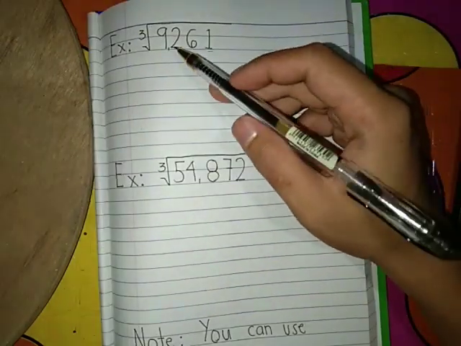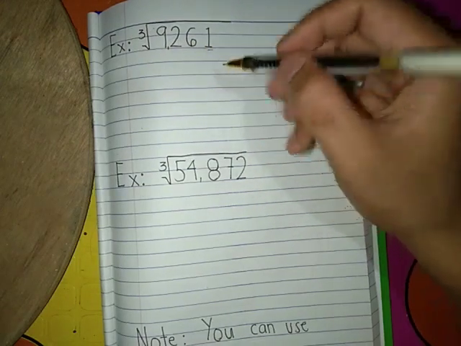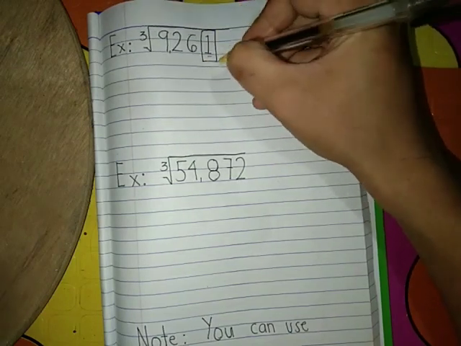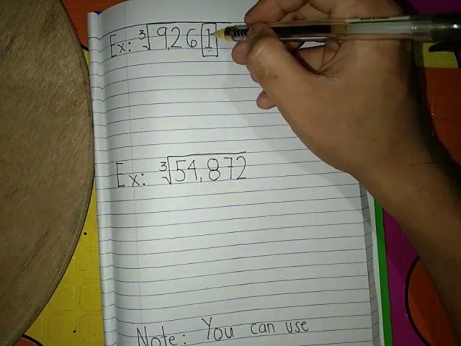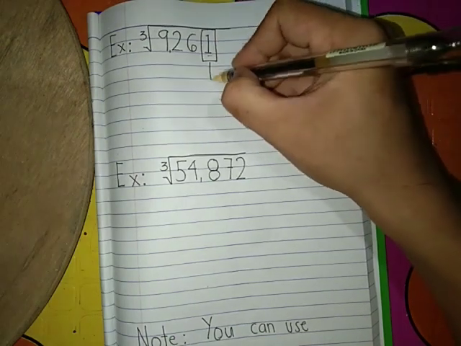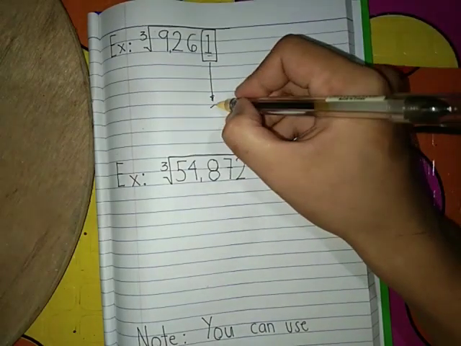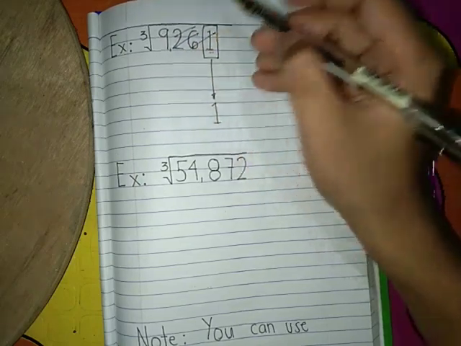Example 9,261. Look at the last digit. Then what is the cube of 1? It is 1. Therefore the last digit of 1 is 1. Also 1, right? So ignore the last 3 digits.